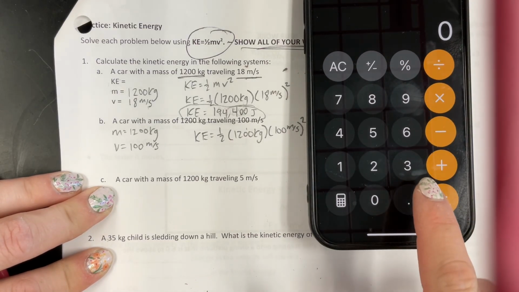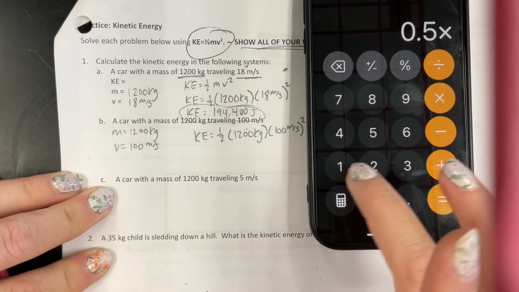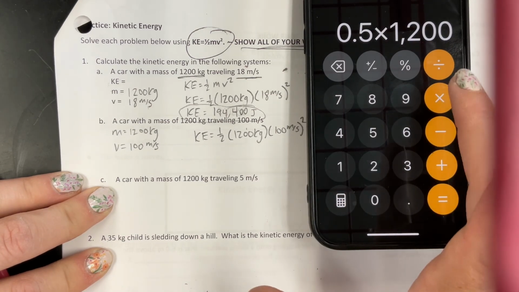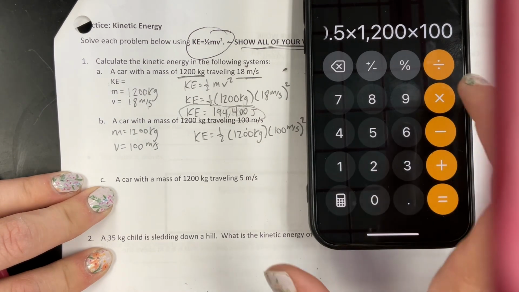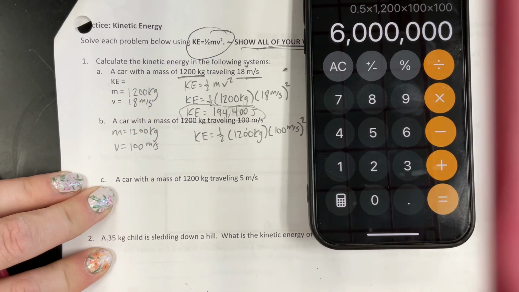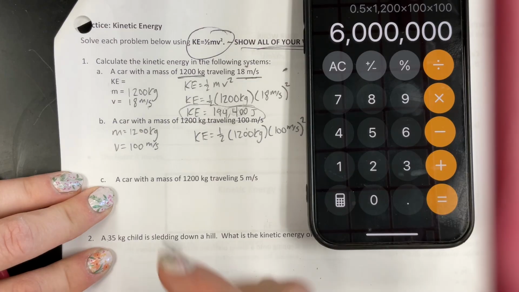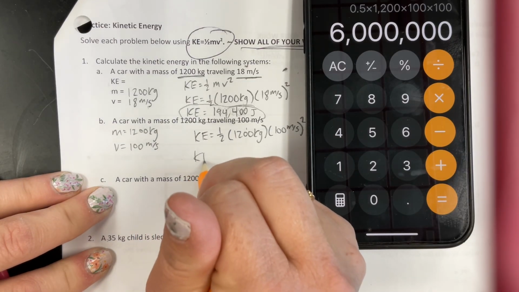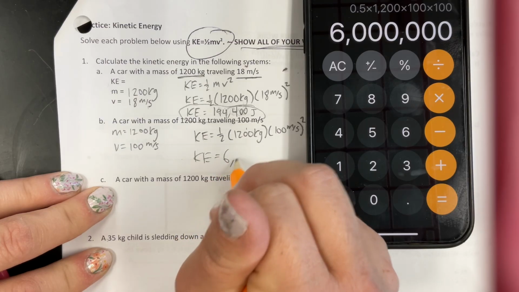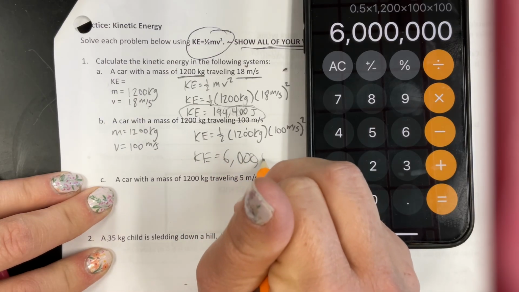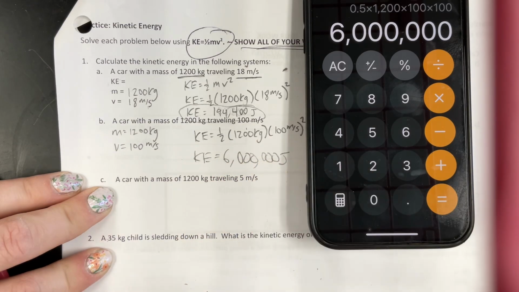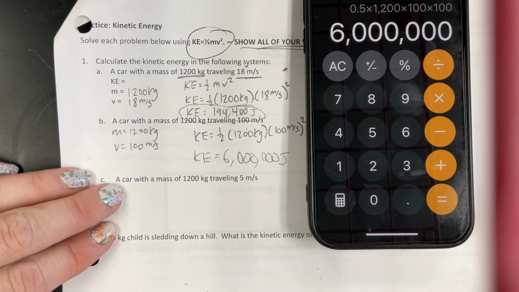Half is 0.5 times 1,200 times 100 times 100. Okay, yeah. It's a lot of zeros. 6 million. It's going to be 6 million. So our kinetic energy is 6 million. If you see I'm making a math mistake, yell at me. 6 million joules.